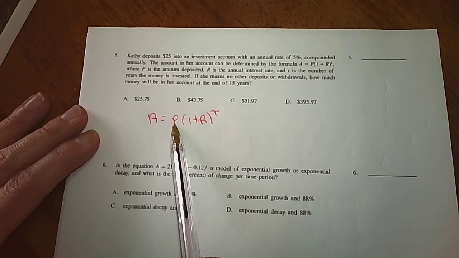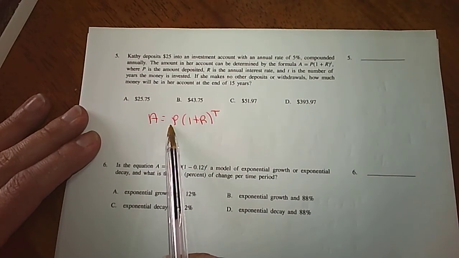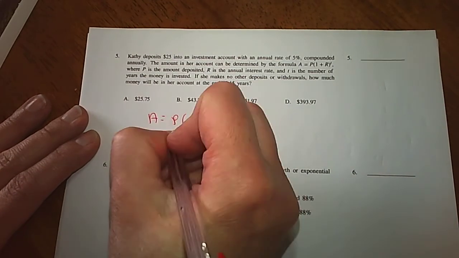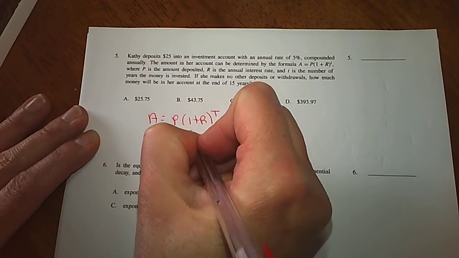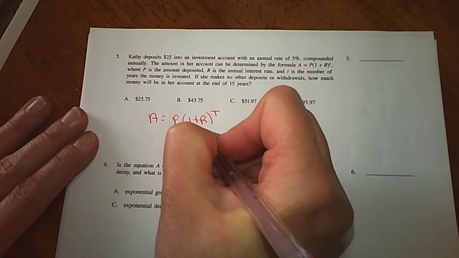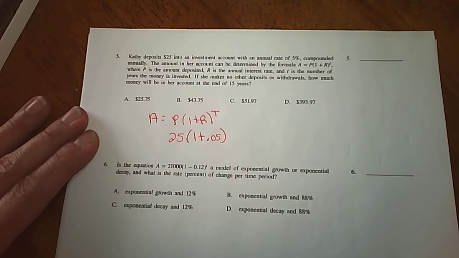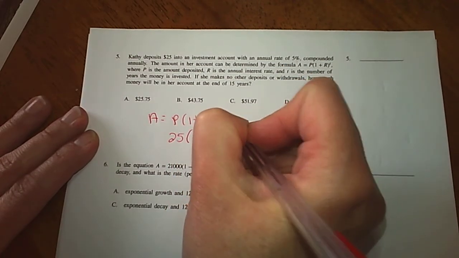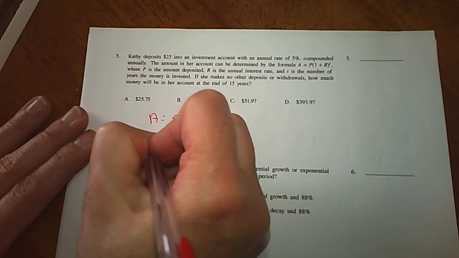Okay. P, right, whatever's in front of the parentheses is the original amount. So that's $25. So 25. 1 plus R is the percent, but change it to a decimal. So it's 0.05, right? 15 years. So that's the time. And this time it's going to give us the amount.